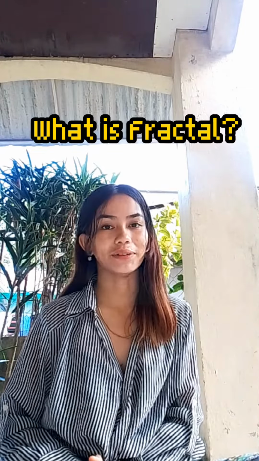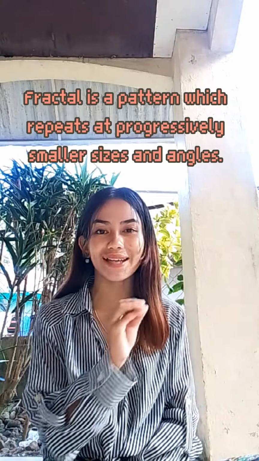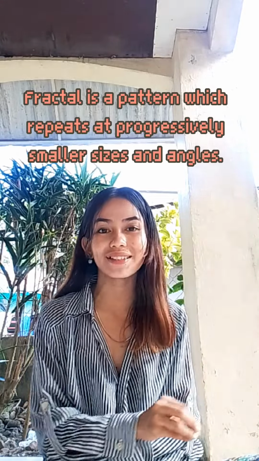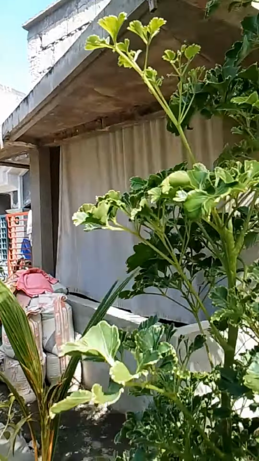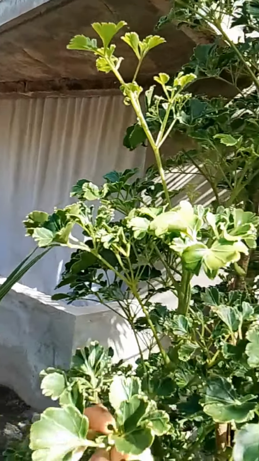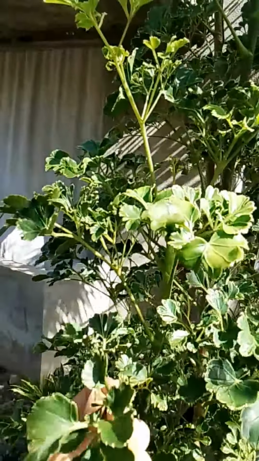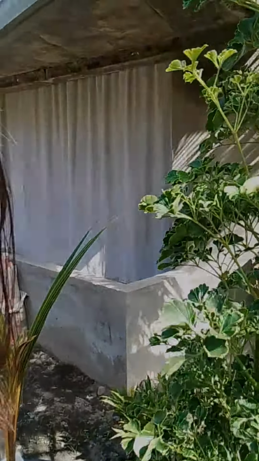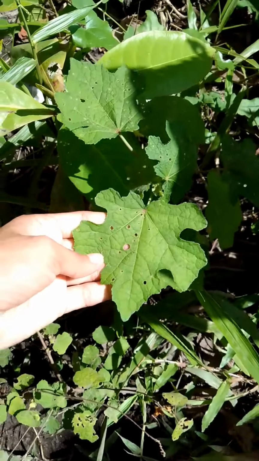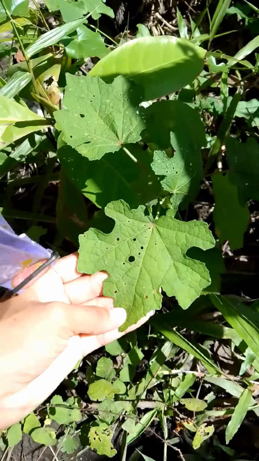Let's proceed to the second pattern, which is the fractal. So what is a fractal? A fractal is a pattern which repeats at progressively smaller sizes and angles. Examples of this are: this one is an example of a fractal. Another sample of fractal is this.